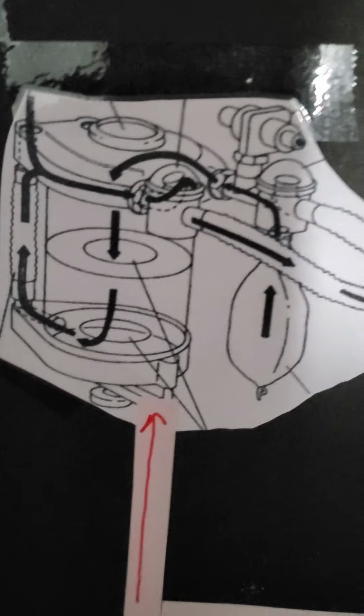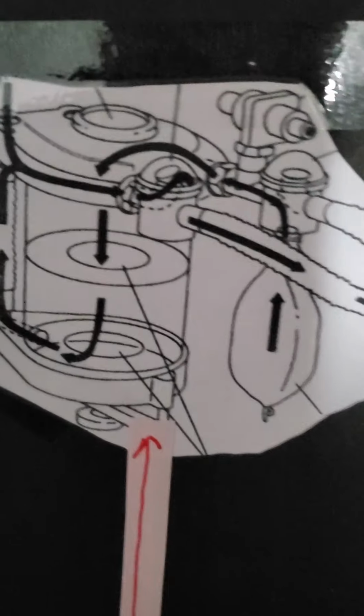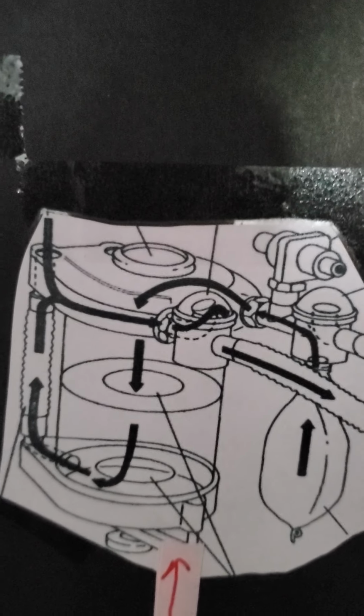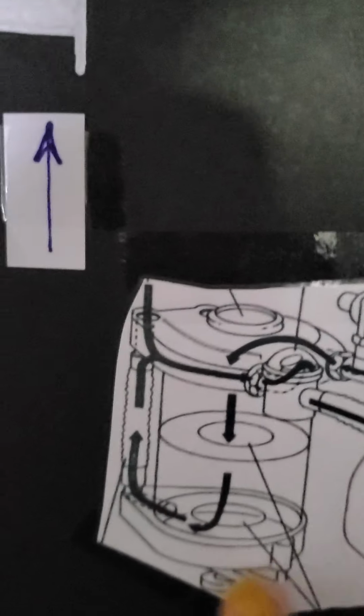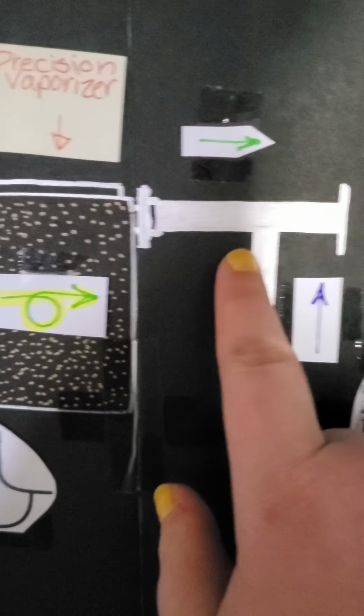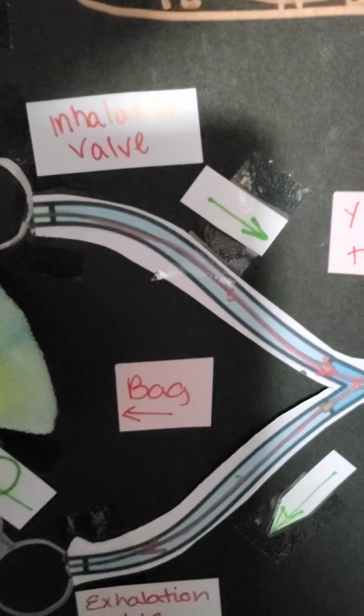If it goes to the CO2 absorber, it does exactly what the name says. There are little granules inside this CO2 absorber where the CO2 is absorbed. So the gases, once it goes in, the air is going to come back to where it meets the fresh gas, and then it's going to be breathed in again through the inhalation valve, through the Y piece, and back into the patient.